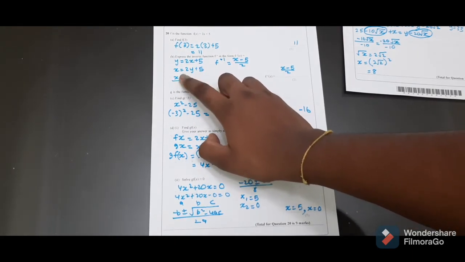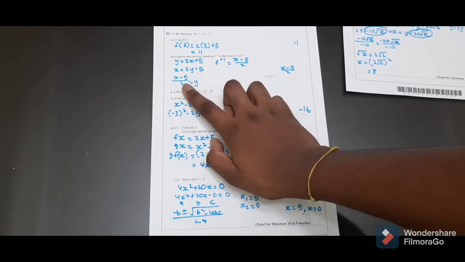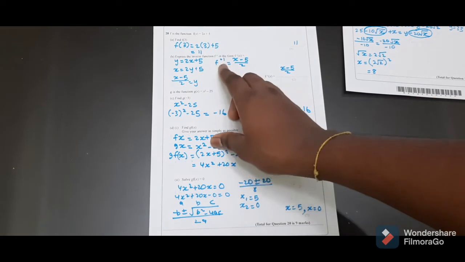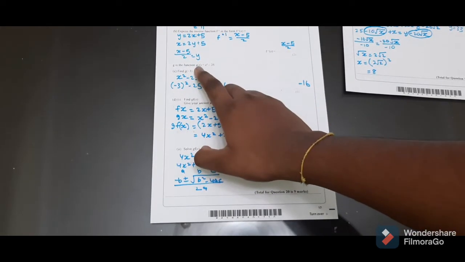Therefore, 5 goes to negative 5. 2 comes down, divided by 2. Now what you do, you replace y's place with f to the power of negative 1. That's your answer. G is a function gx.